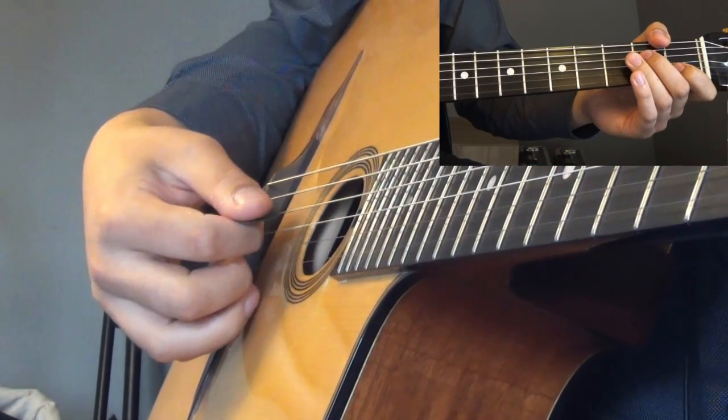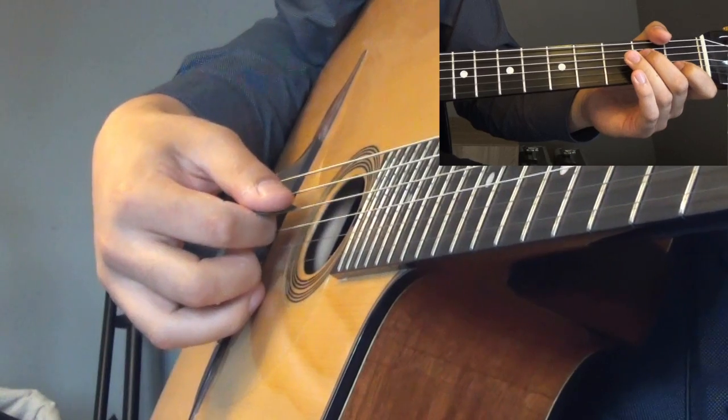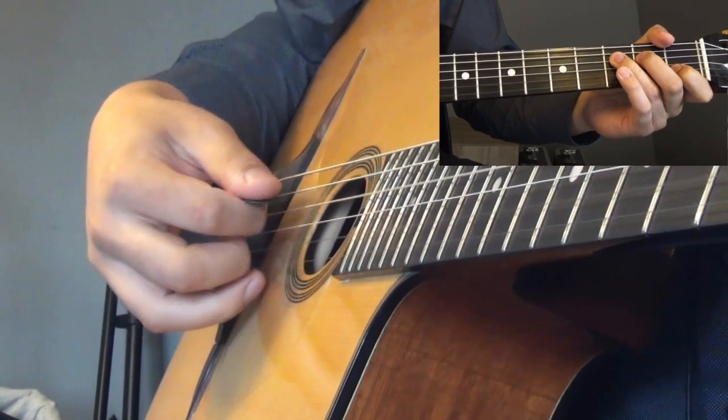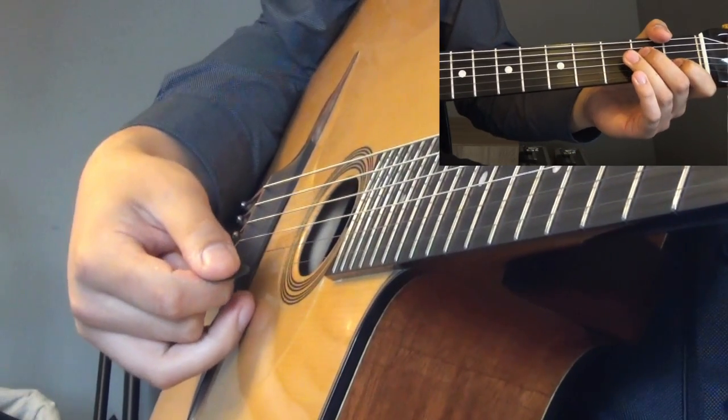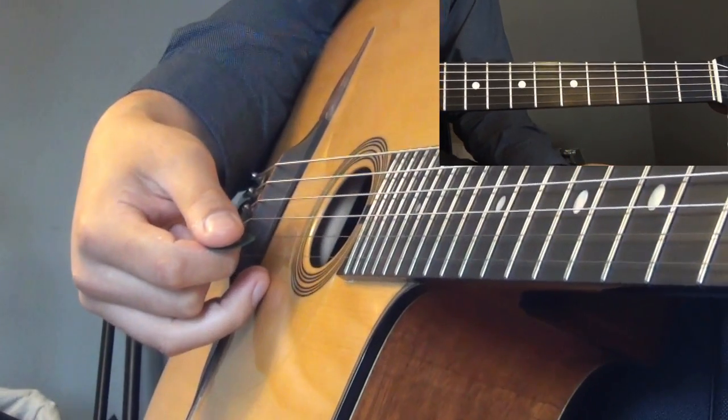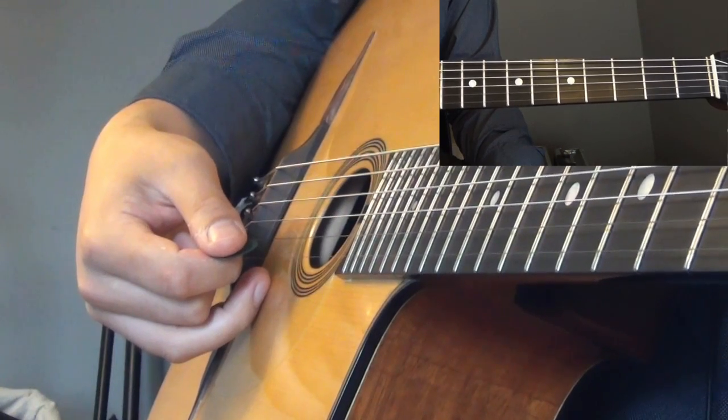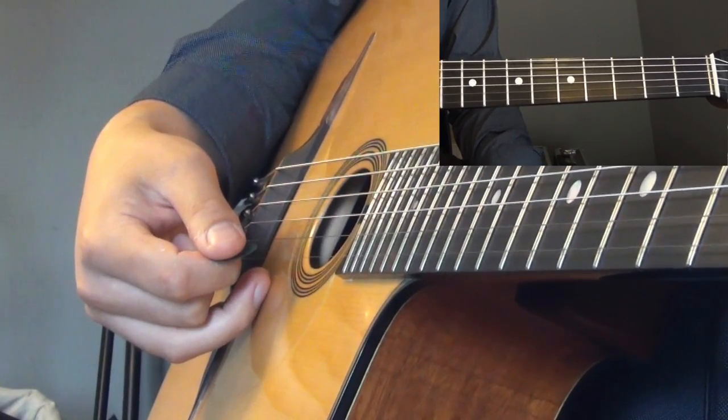Pay attention to the motions, maybe the circle motion back up. Really slowly until you can do it at a reasonably fast speed. Okay, let's go to the last exercise.